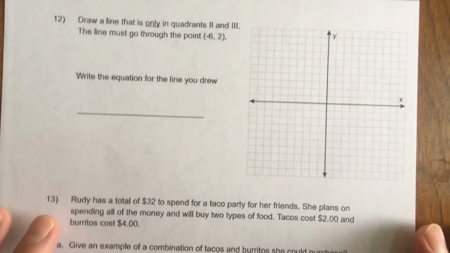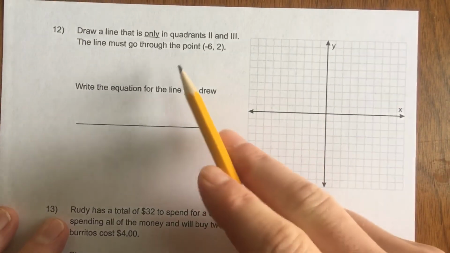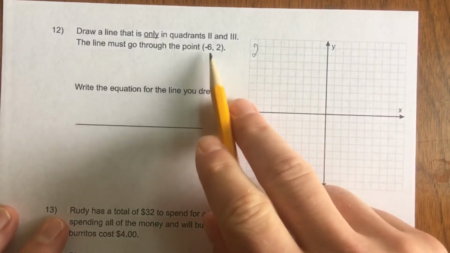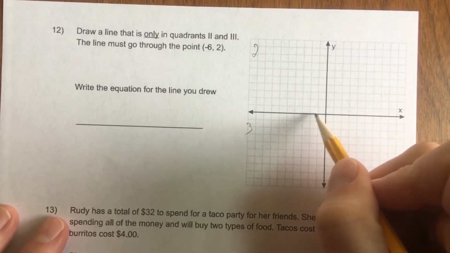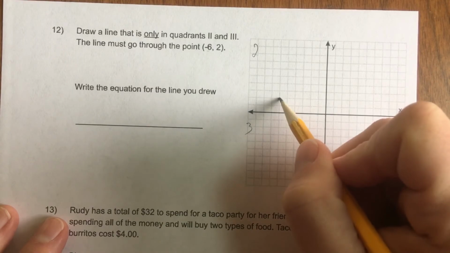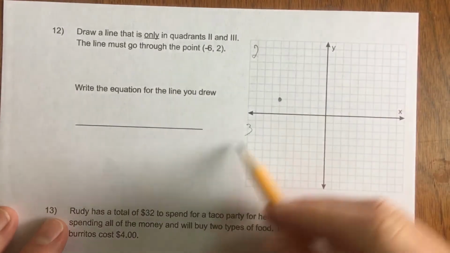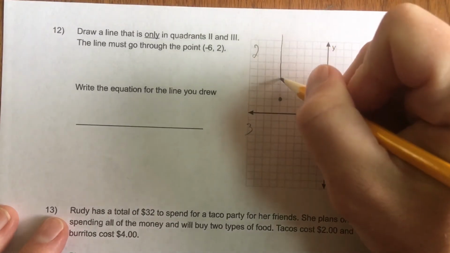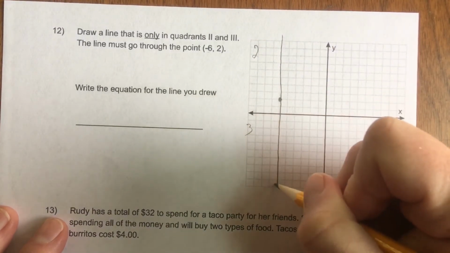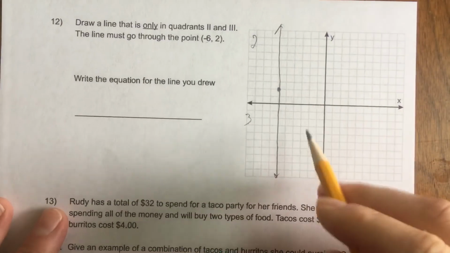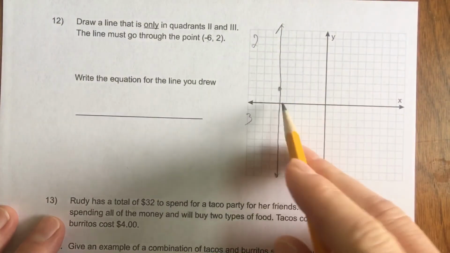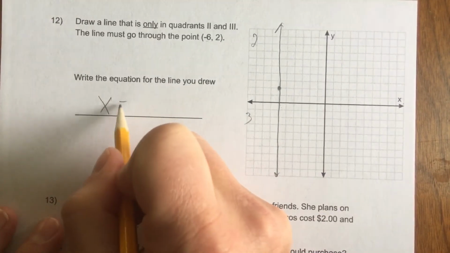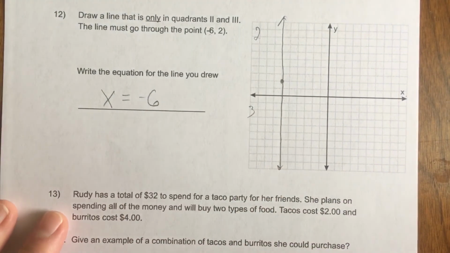Number 12 here asks us to graph a line that's only in quadrants 2 and 3. Quadrants 2 and 3 are right here. And it has to go through the point -6, 2. 1, 2, 3, 4, 5, -6, 2. So I can't bend it to go into 1 or bend it to go into 3. That means it has to be a vertical line through that point. That's the only way I can stay just in those 2 quadrants. If I have a vertical line that goes through the x-axis at -6, then that must be the equation. X equals -6.